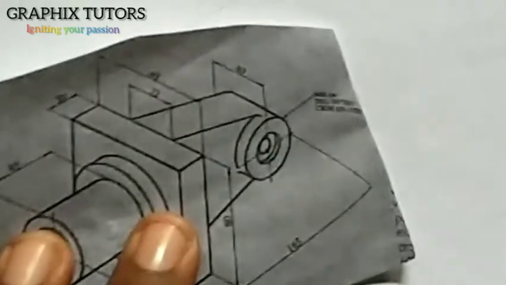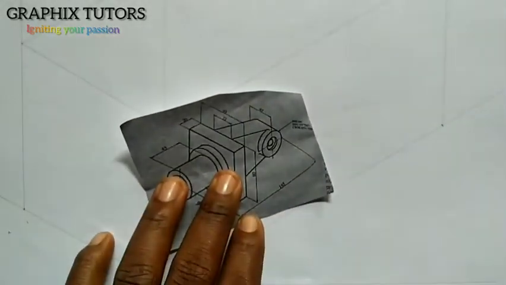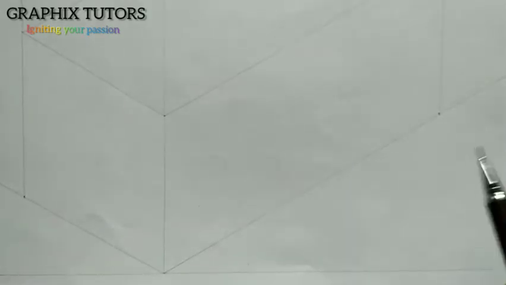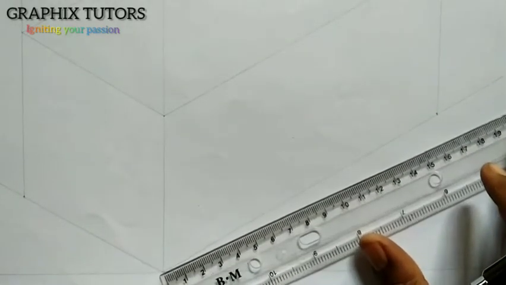So at this stage here, taking it back down, I'll measure 55. So let's do the measuring. From here, measure 55.